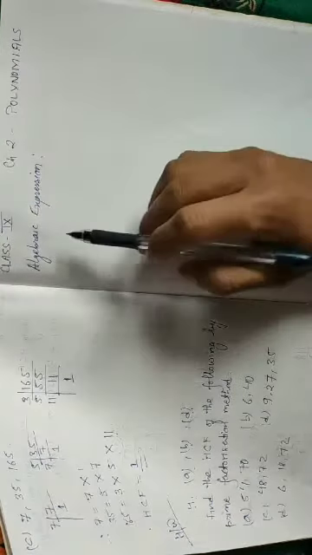Hello students, this is Professor here, and for class 9 we are starting with chapter 2, that is polynomials. To start this chapter we first need to know what is an algebraic expression.